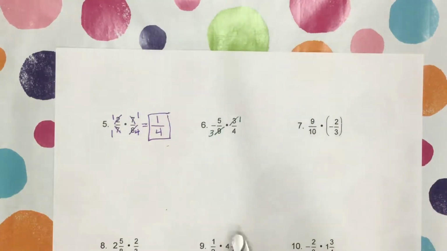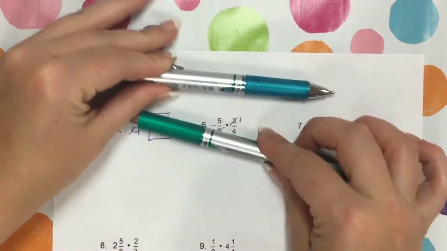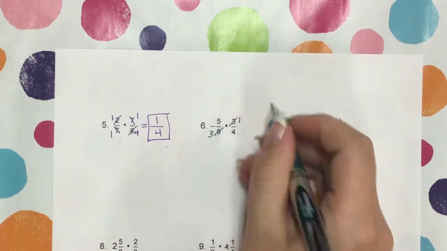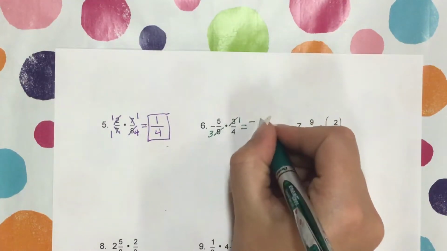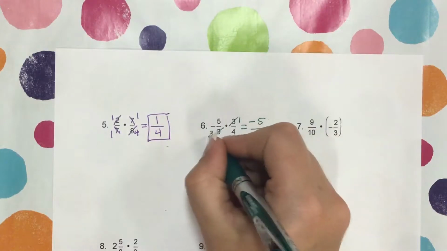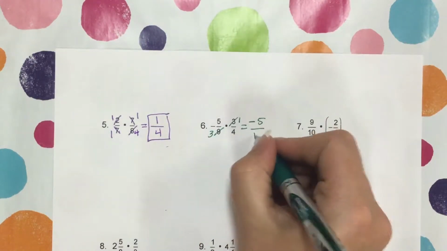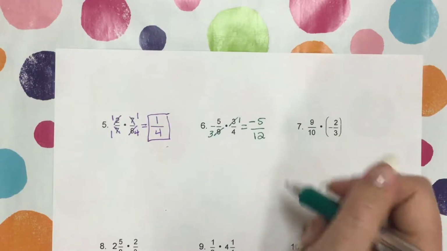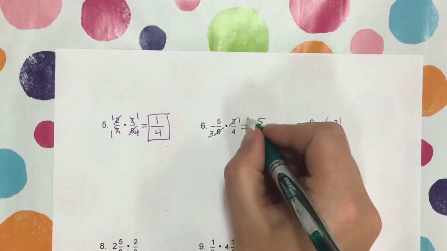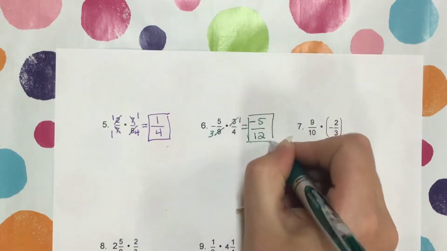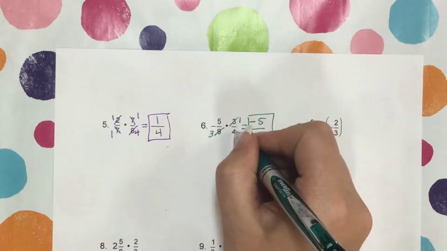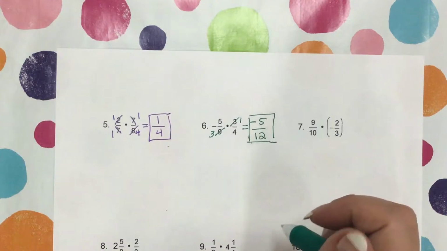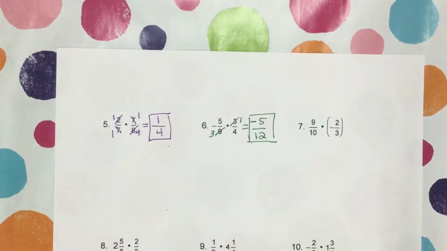So now that we have cross-canceled, what we need to do is multiply across, and that's what we're going to do. So -5 times 1 is -5, and 3 times 4 is 12. So our answer is -5/12. And is that in lowest terms? Simplest form? Yes, it is. And remember, whenever you're multiplying a negative times a positive, your answer is always going to be negative. Okay, there we go.